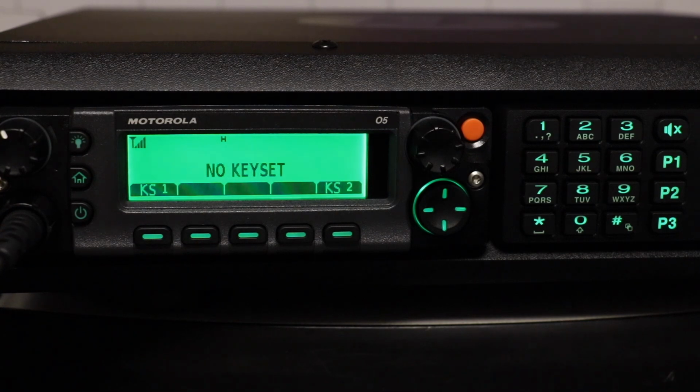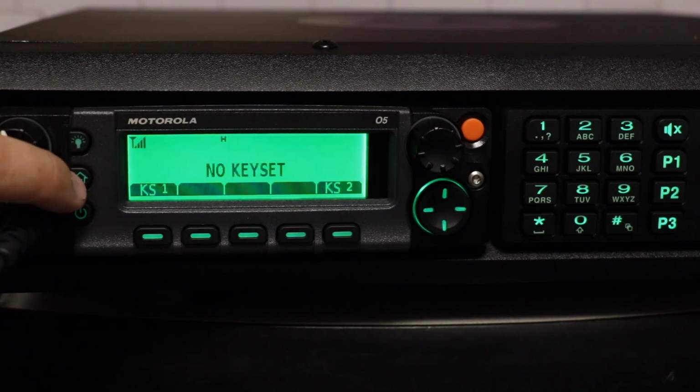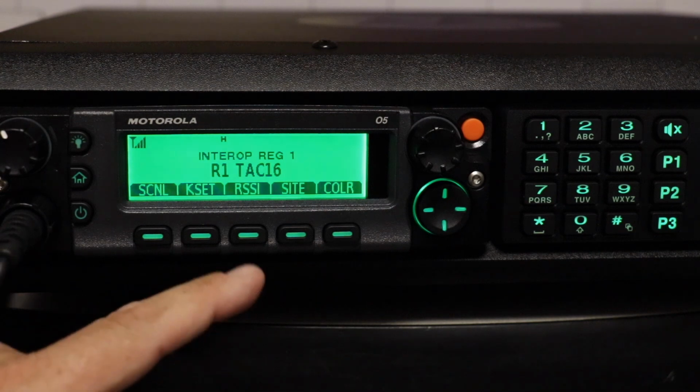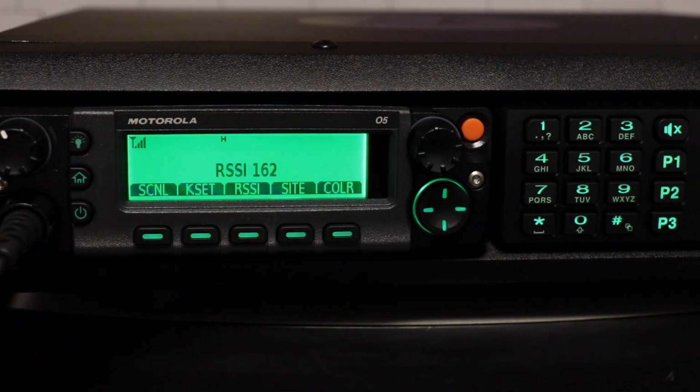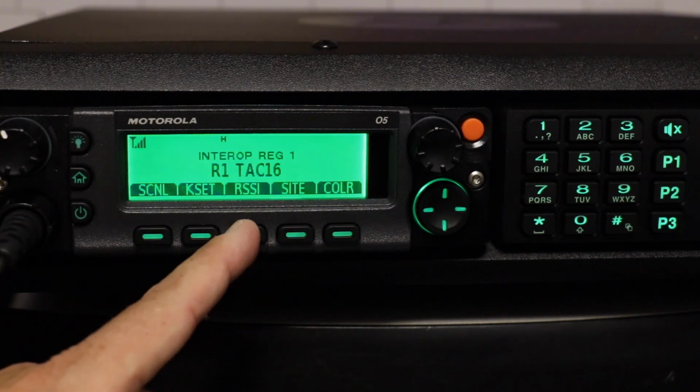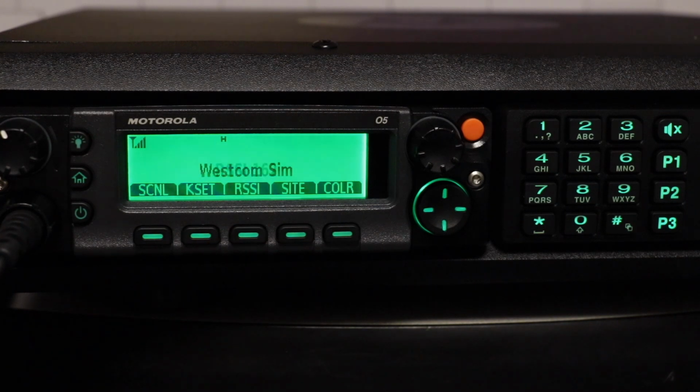Key set allows you to pick an encryption key. If encrypted interoperable talk groups are deployed, this will allow you to ensure you have the proper encryption key selected. Selecting RSSI will display which site the Consolette is affiliated with and the signal strength.